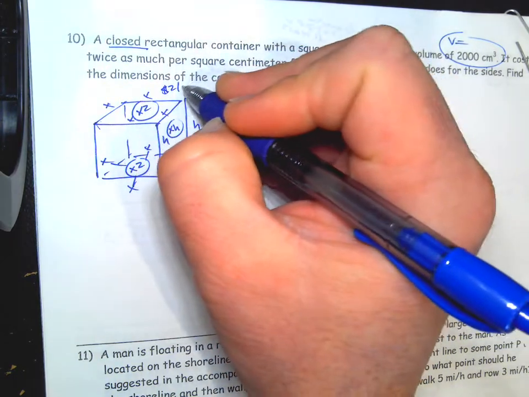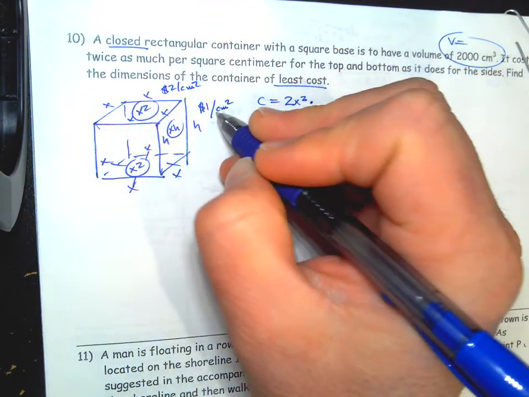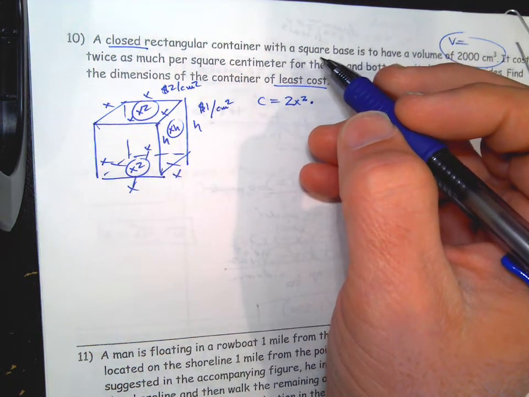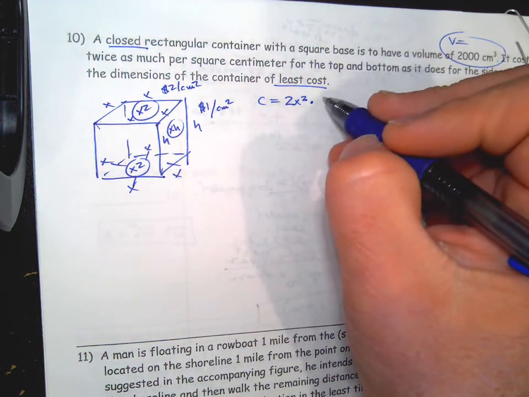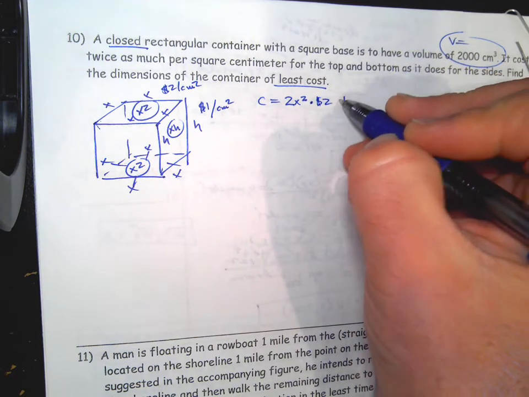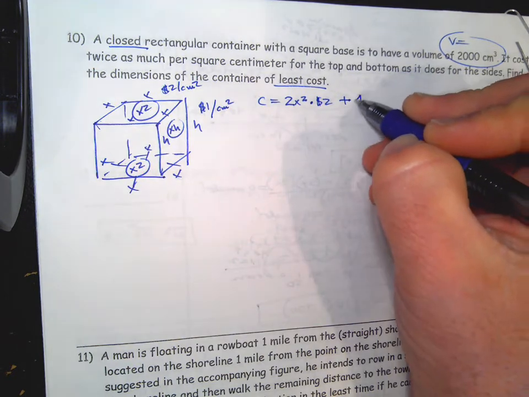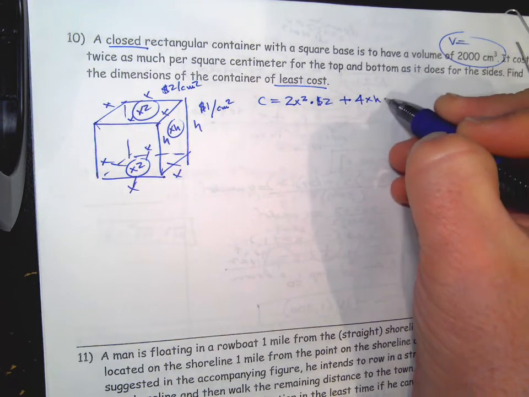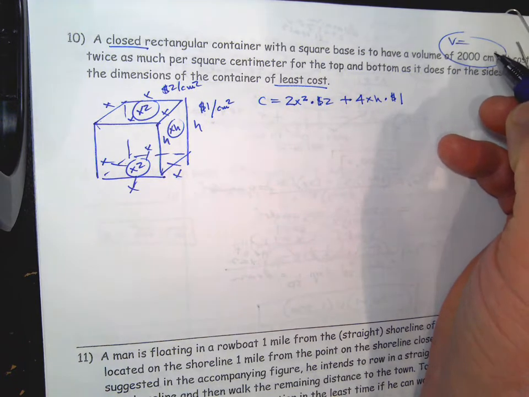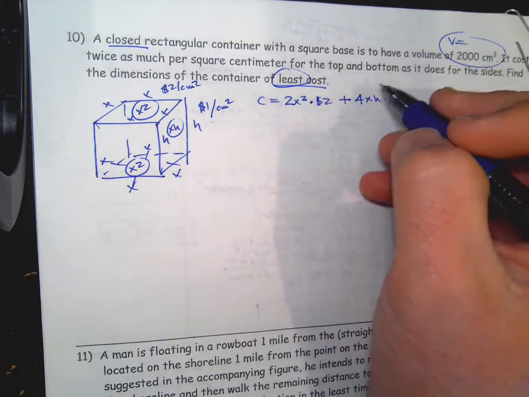Now I'm going to go back later. I think it's easiest if you make these 1 and that 2, and then we can kind of just use that to get a relative price. So 2x squared times $2 plus, the sides, there's 4 of them, 4xh times $1. So that's your cost function that we're trying to minimize.